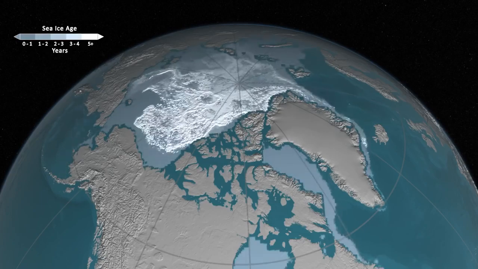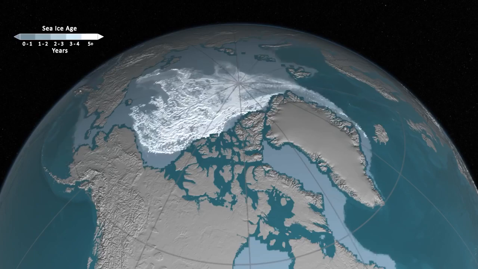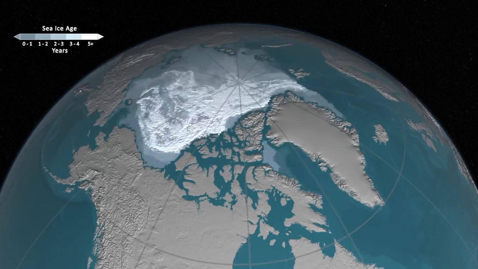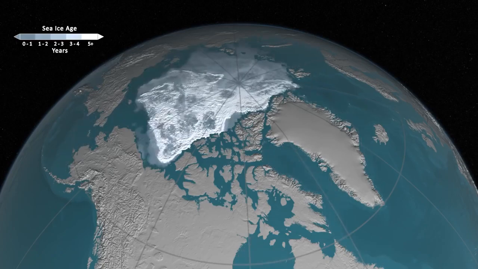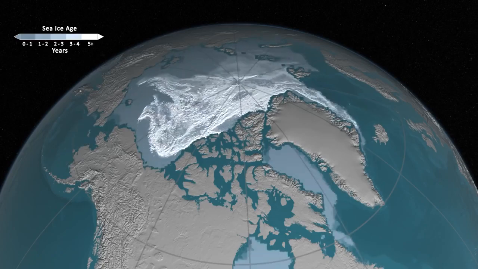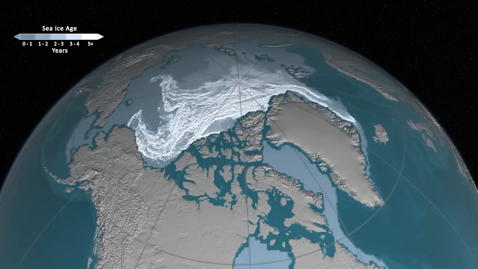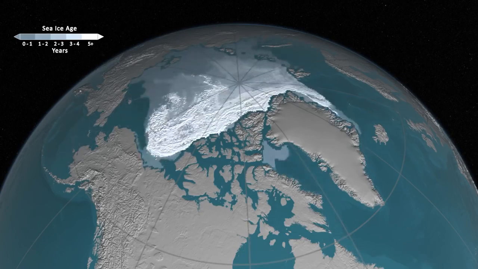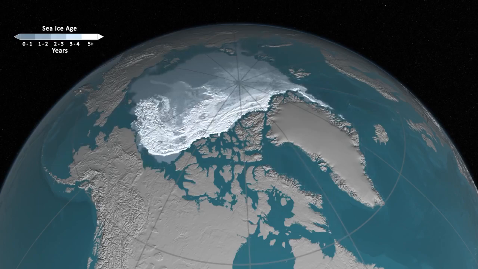And what you can see is, over the years, the ice pulses around and moves around towards the top along the coast of Greenland. You see that the older ice eventually moves out of the Arctic and into the North Atlantic, where it melts. But the ice gets replenished within the Arctic because some of the ice survives each summer and grows older.